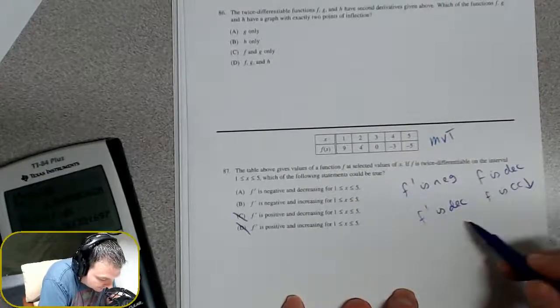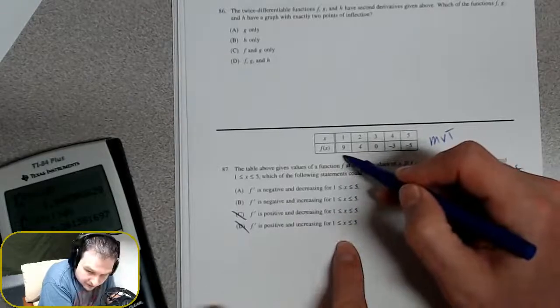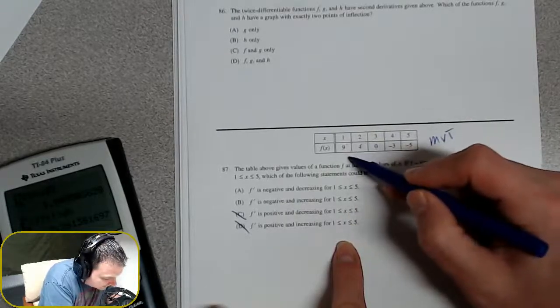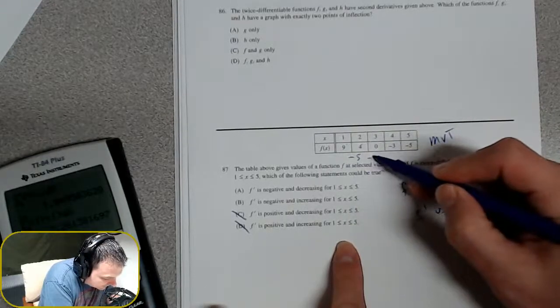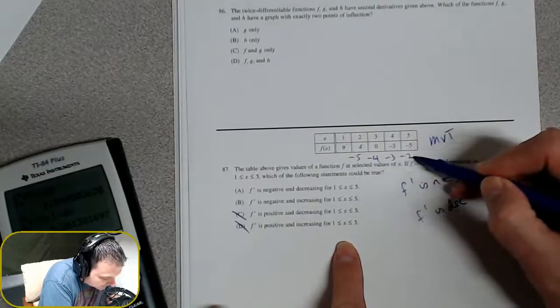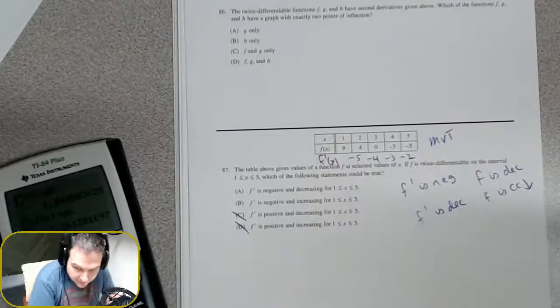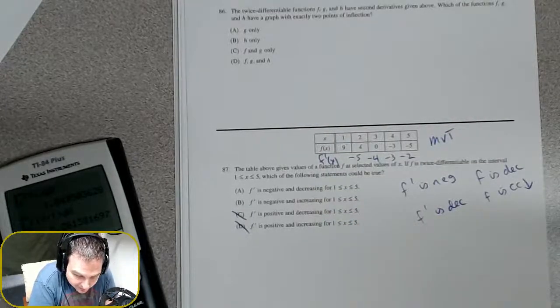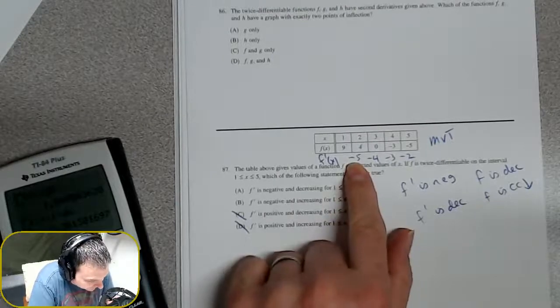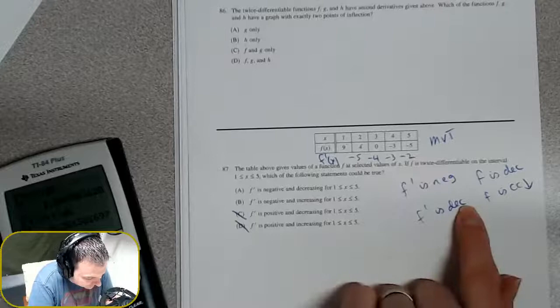Let's look at the rate of change of f prime. F prime is minus 5, minus 4, minus 3, minus 2. If I labeled this f prime of x, everybody following this? What's going on with f prime? F prime is decreasing also.